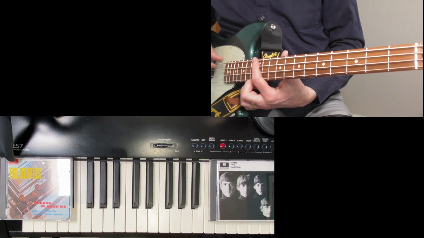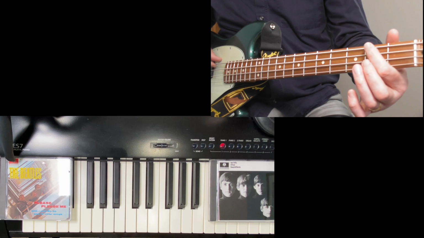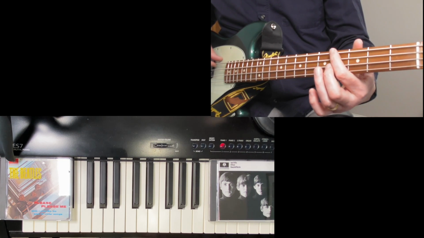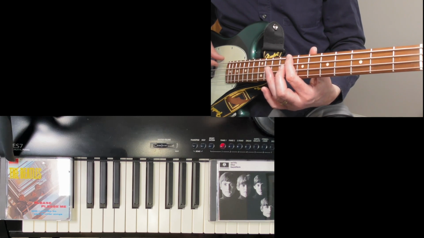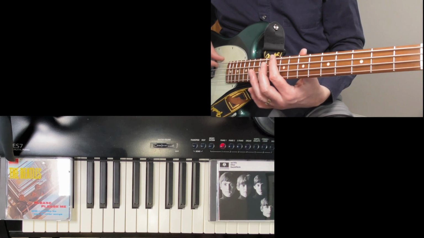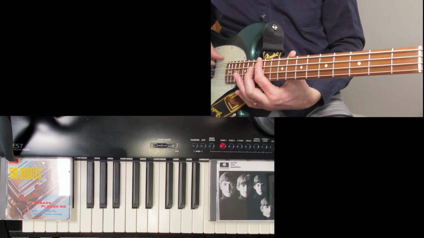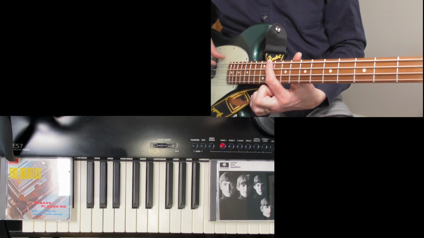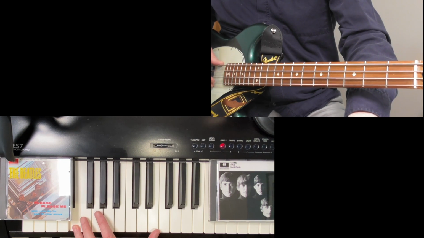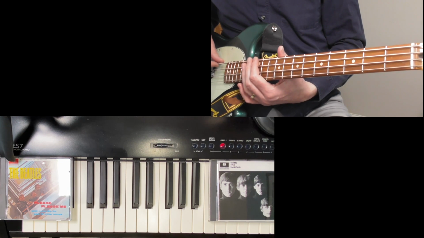Okay, I'll do that again, but I'll say the flat names instead. So E, F, G flat, G, A flat, A, B flat, B, C, D flat, D, E flat, E. So it's important to realise that E flat and D sharp are the same note. So we've just gone from this E to this E, open E string to the 12th fret.